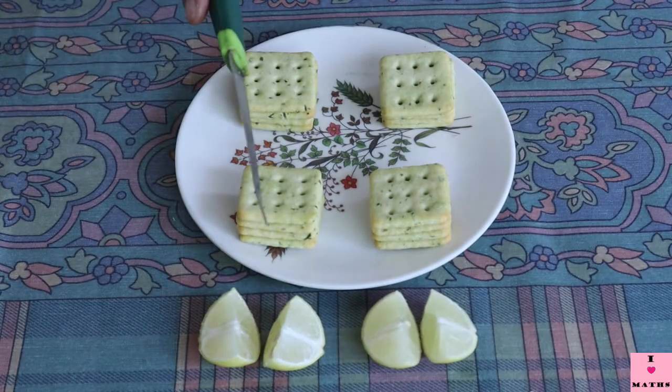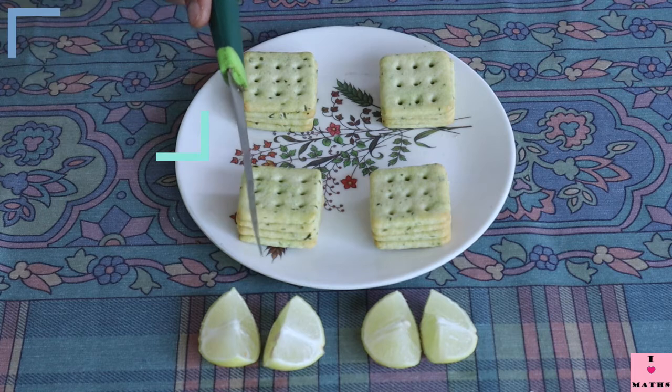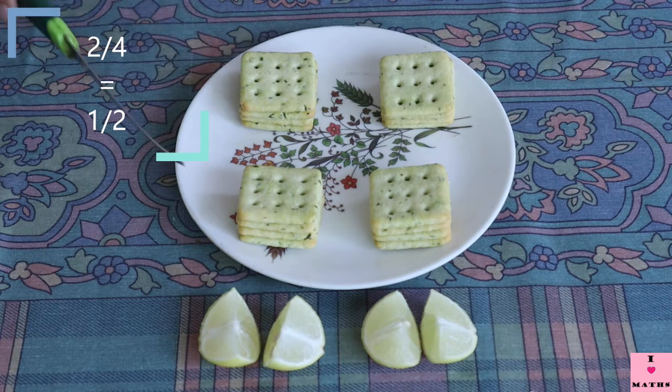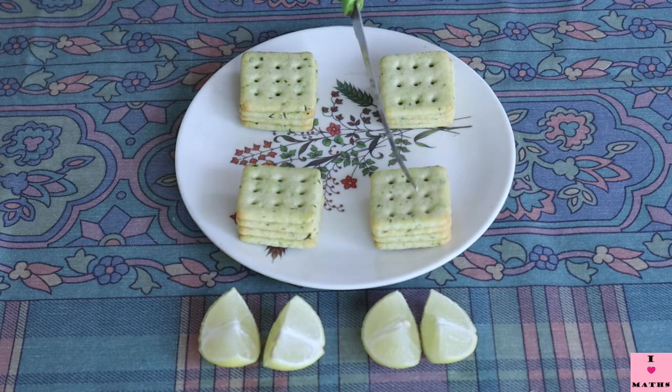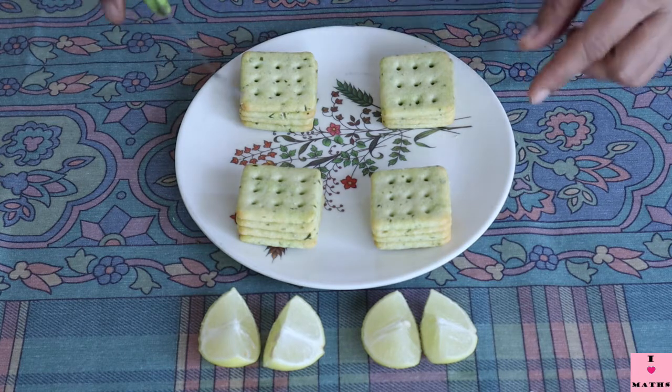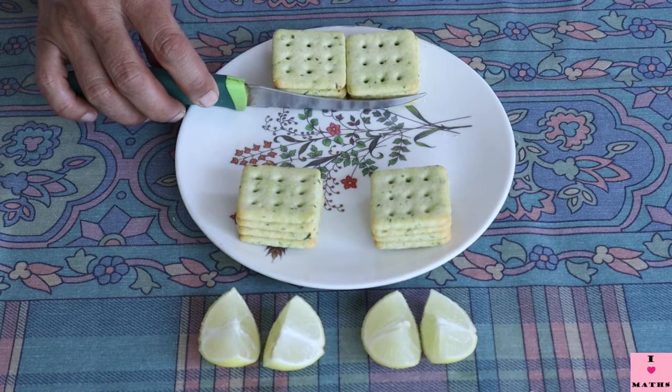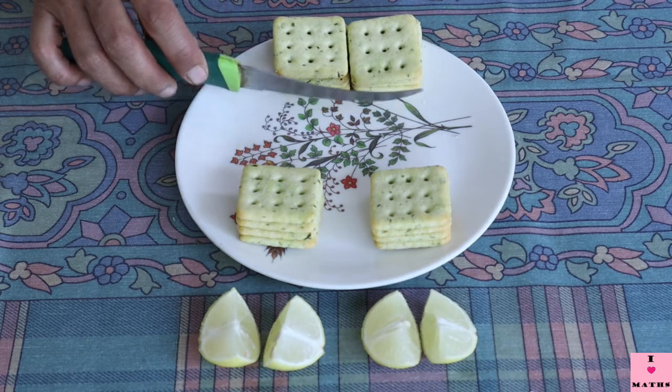So 2/4 is equal to half. 2 out of 4. Okay, same way children, this is 1/4 of a packet of biscuit, 1/4, 1/4 and 1/4. So suppose you ate these 2/4 when you had tea. You ate these many biscuits.